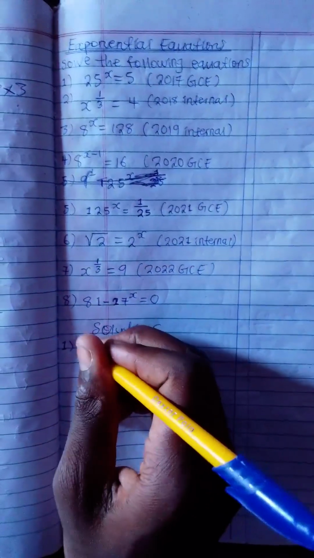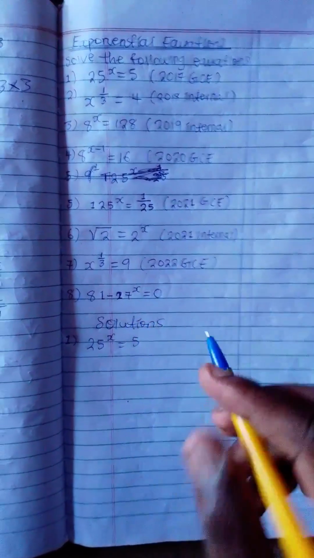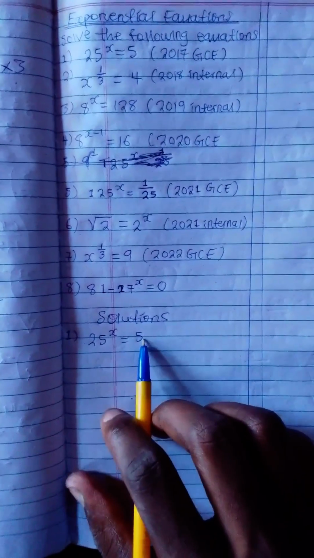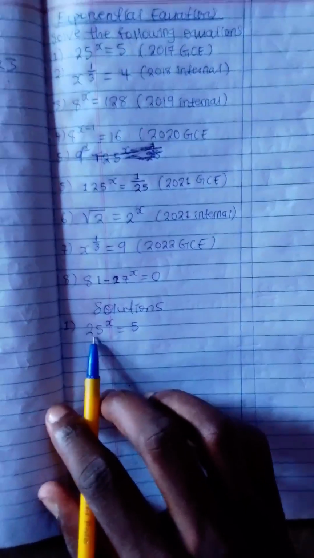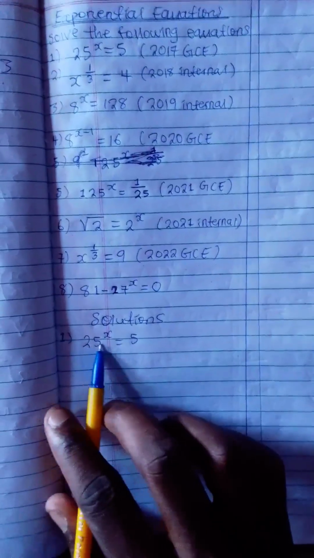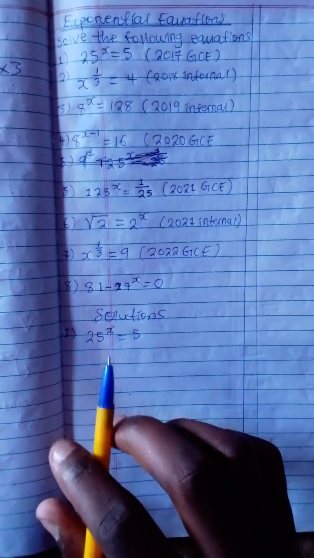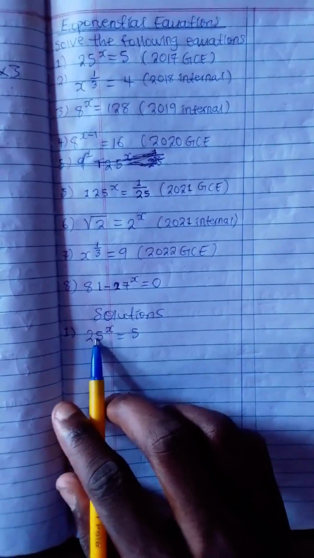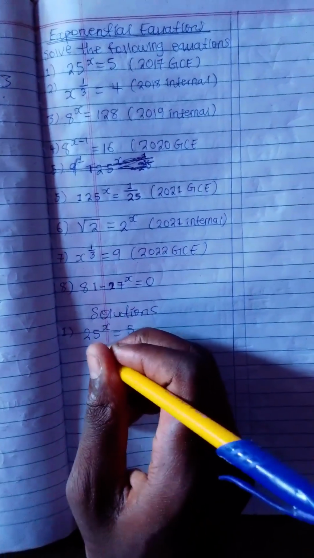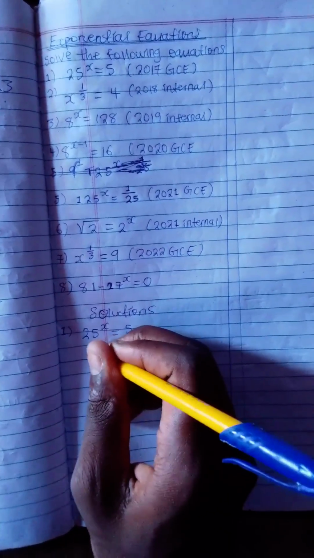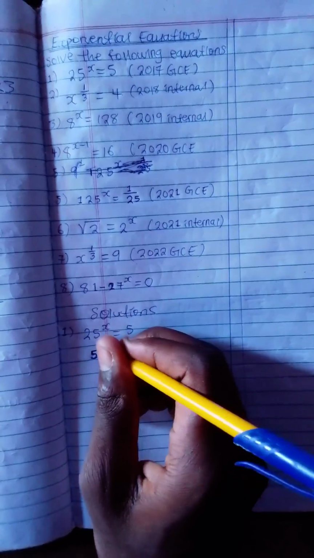Here you have been told 25 raised to the power x should be equal to 5. You check between 25 and 5 which one is smaller. 5 is smaller, so you should aim to have 5 on this side where there is 25. What can you do to have a 5 here? You ask yourself, which number when raised to a certain power will give me 25? The number we are talking about here is 5. 5 squared is the same as 25.